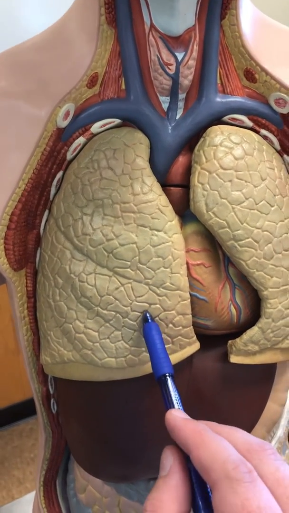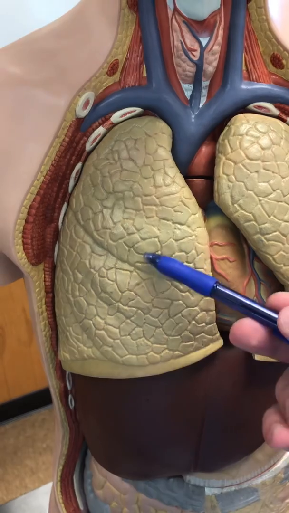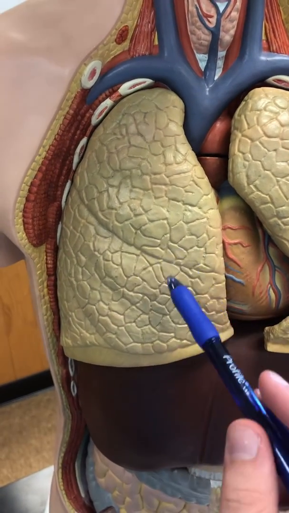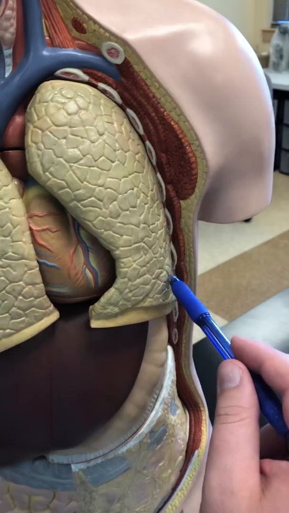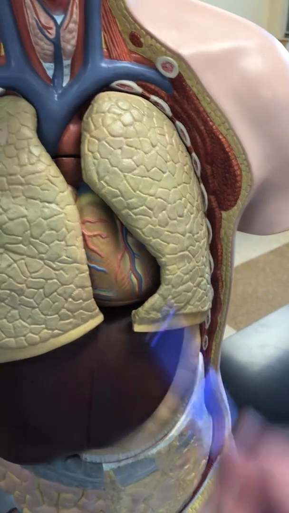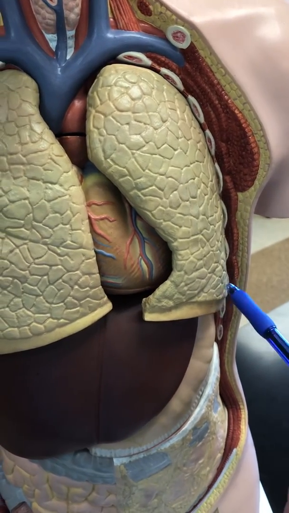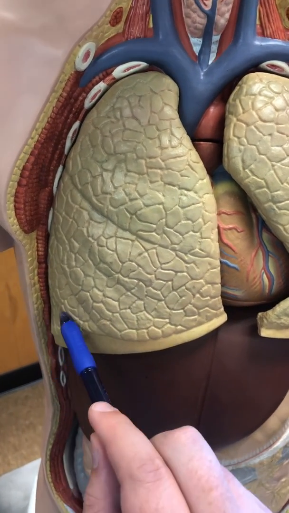And then over here you have the right oblique fissure, and the additional fissure that's a little closer to being horizontal is called the horizontal fissure. So we have the right horizontal fissure, the right oblique fissure, the left oblique fissure. Superior left lobe, inferior left lobe, superior right lobe, middle right lobe, and inferior right lobe.